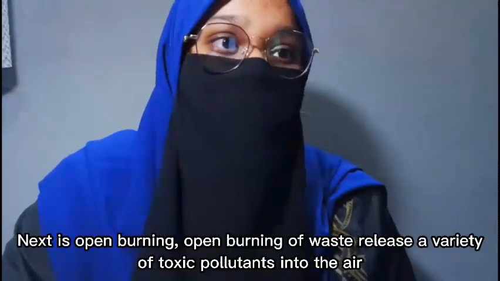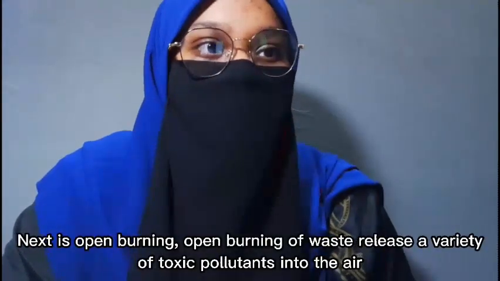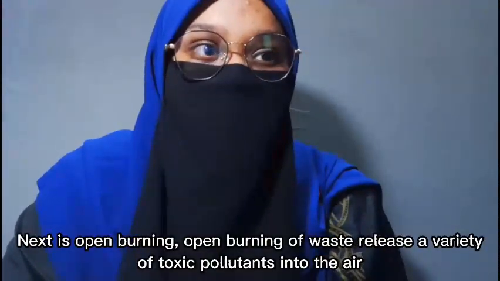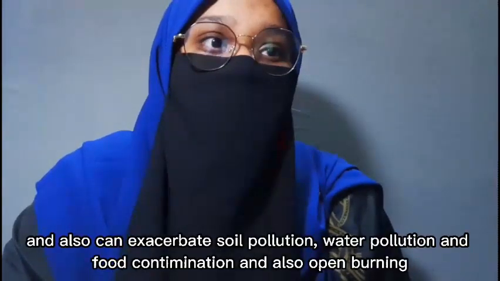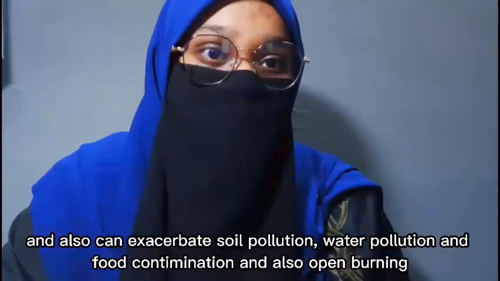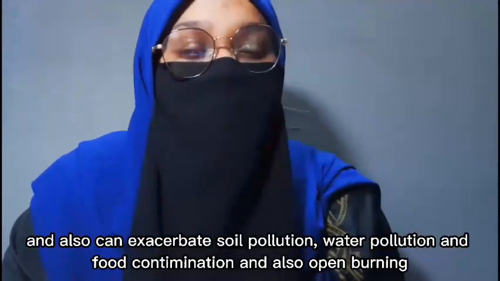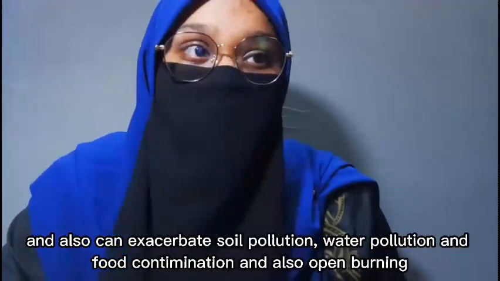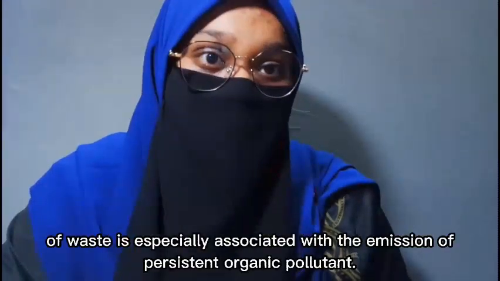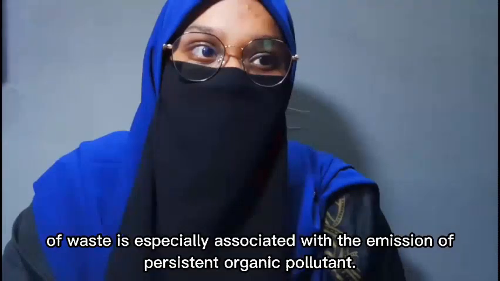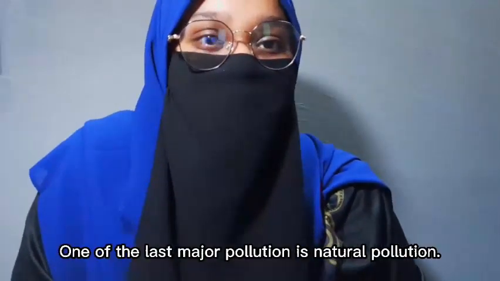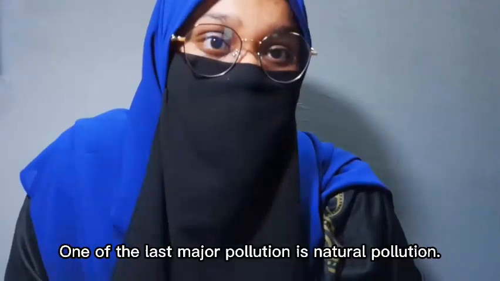Next will be open burning. Open burning of waste releases a variety of toxic pollutants into the air and can also exacerbate soil pollution, water pollution, and food contamination. Open burning of waste is especially associated with the emission of persistent organic pollutants. One of the last major pollutions is natural pollution.